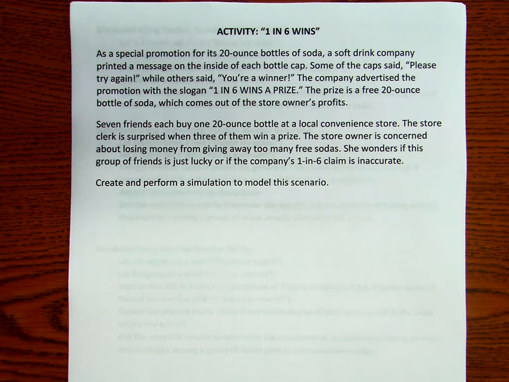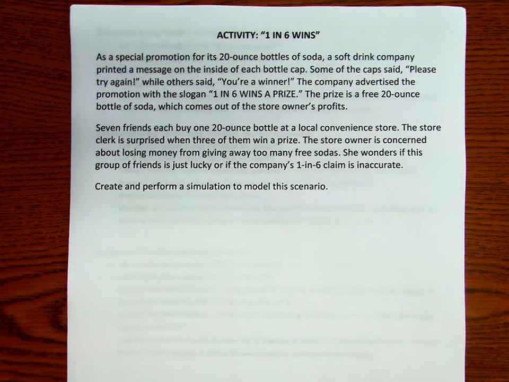All right, today's lesson is going to be running a probability situation. This is our scenario.